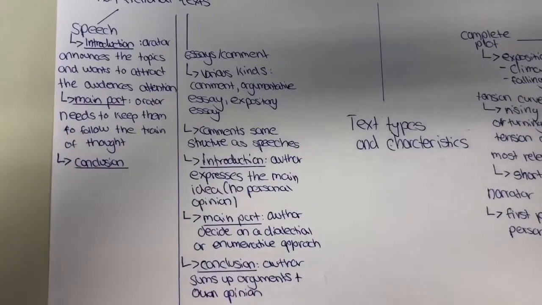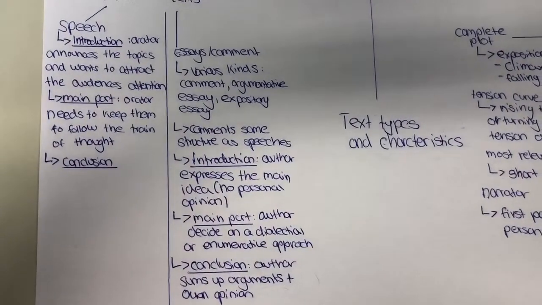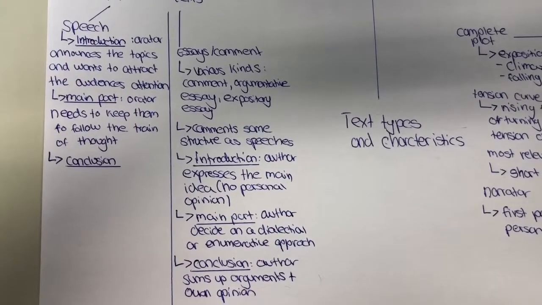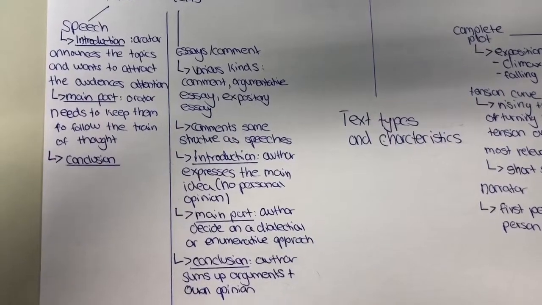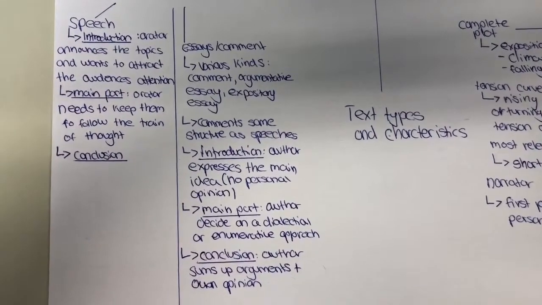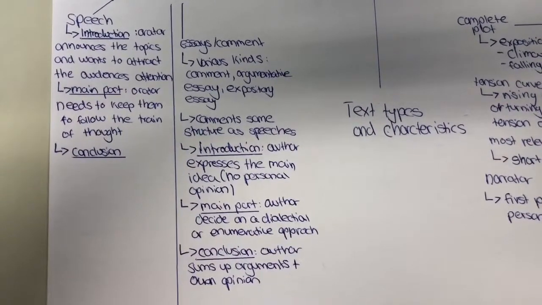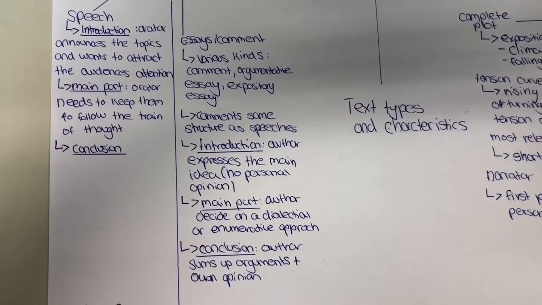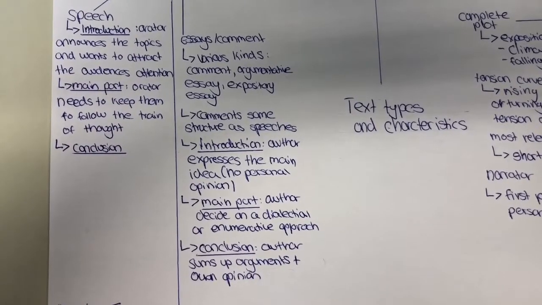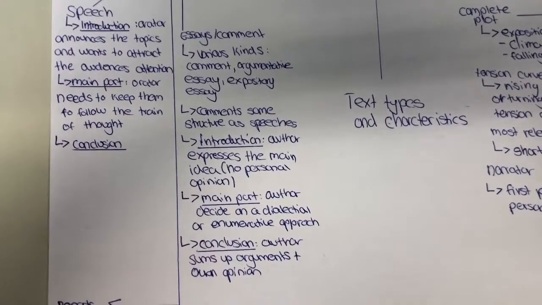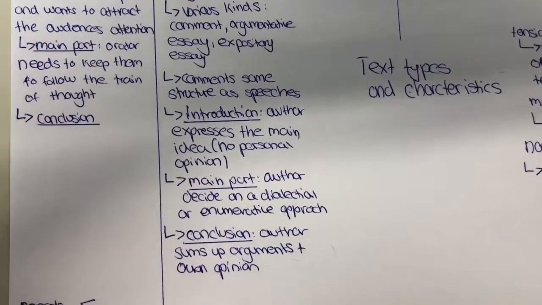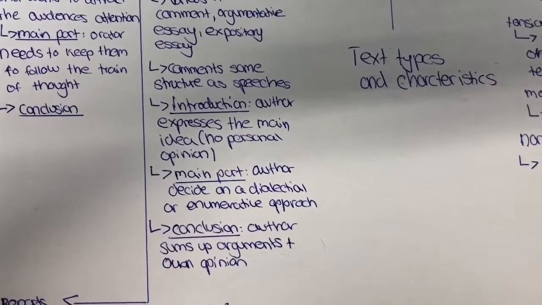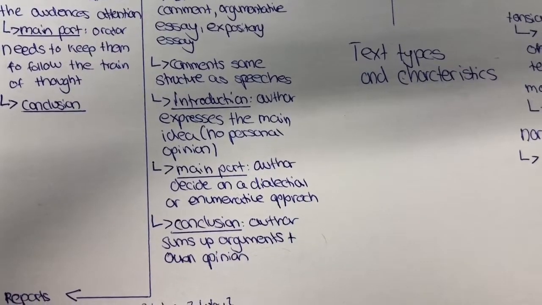The third genre of non-fictional text is built up by essays. There are various kinds of essays, for example, comments, argumentative essays, and expository essays, which intention is to inform the reader about several facts. Comments have almost the same structure as speeches. The author expresses the main idea in the introduction and continues in the main part with a dialectical or enumerative approach. In the conclusion, the author sums up the arguments and gives an own opinion about the topic.